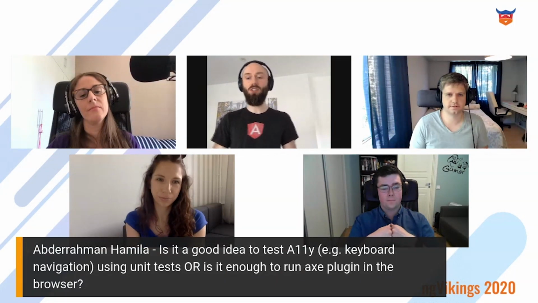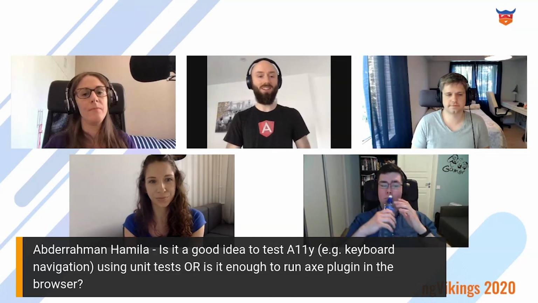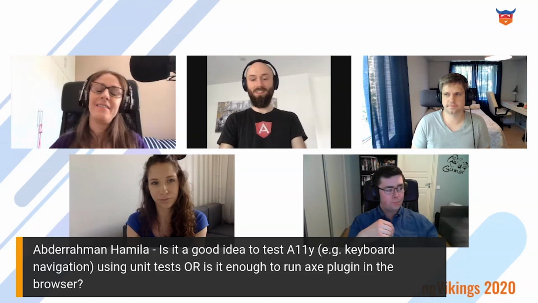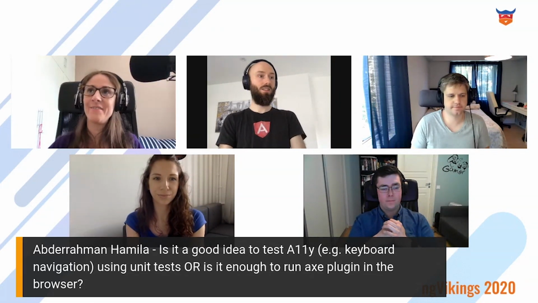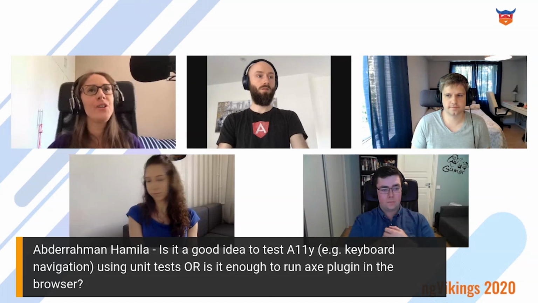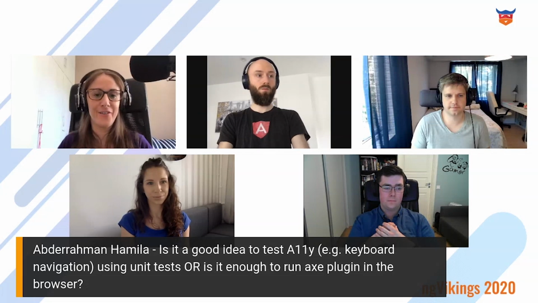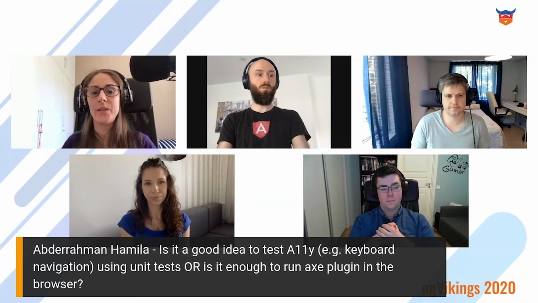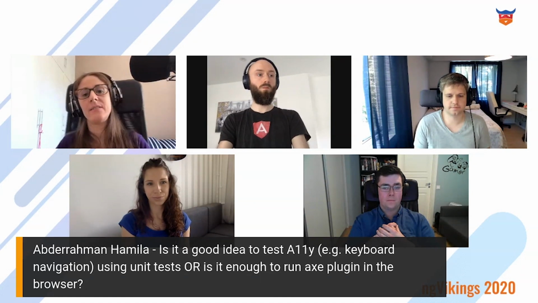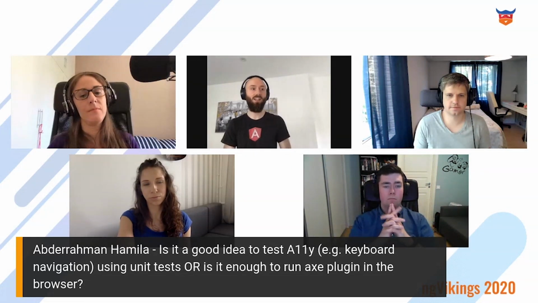Next question that I have from Abder Akman. Natalia, is it a good idea to test A11Y, like keyboard navigation, by using unit tests, or is it enough to run Axe plugin in the browser? I think that there is never enough or never something too much to test for accessibility or in general. I know of a new tool that is called Betterer by Craig, one of our GDE colleagues or friends. I think I'm going to post about it on Twitter because it's a good tool to integrate unit testing into accessibility as well. Excellent, excellent.